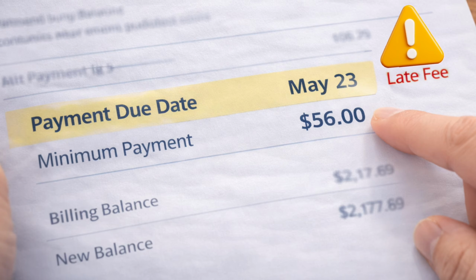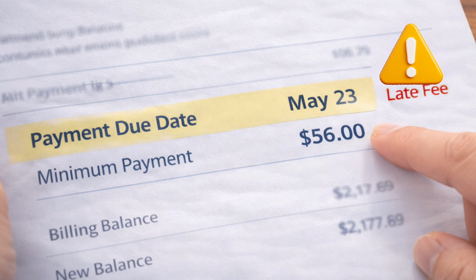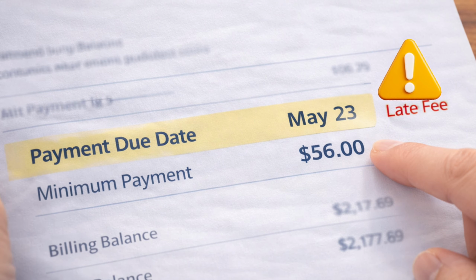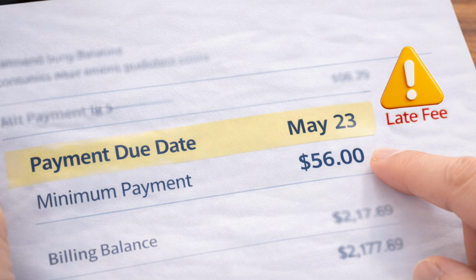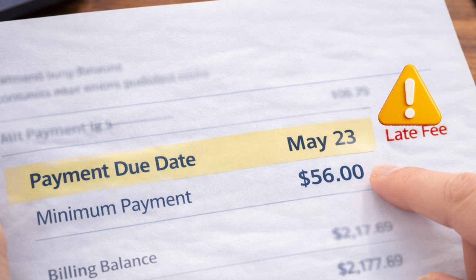The payment due date is one of the most important lines on the entire statement. Paying at least the minimum by this date prevents late fees and protects your credit score. However, paying only the minimum keeps most of the balance active, meaning interest will continue building on the remaining amount.